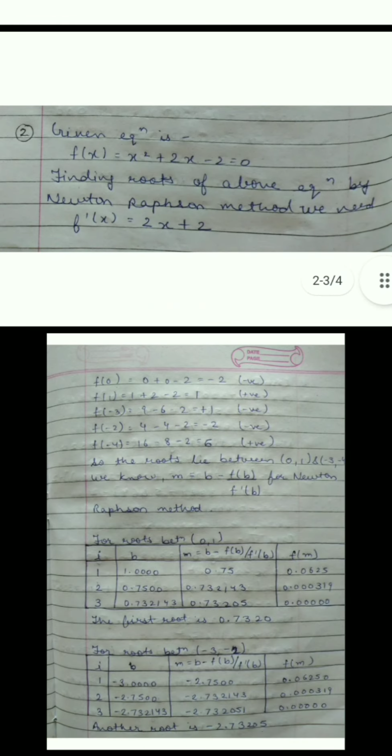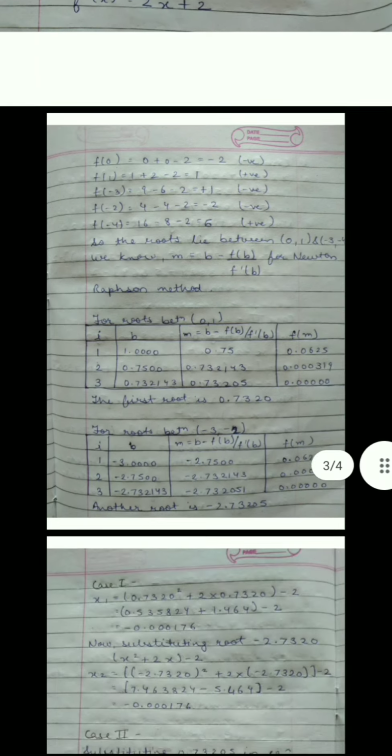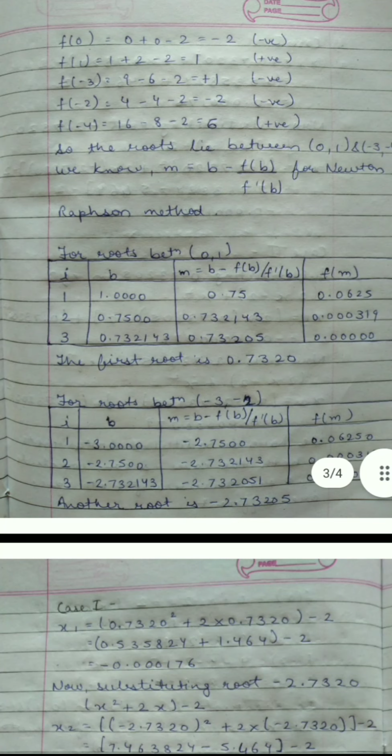Question number 2. Consider the quadratic equation x square plus 2x minus 2 is equal to 0 and obtain the root in floating point with 4 digits in mantissa. We'll solve this by using Newton-Raphson method. F dash x is equal to 2x plus 2. So the root lies between 0, 1 and minus 3, minus 2.